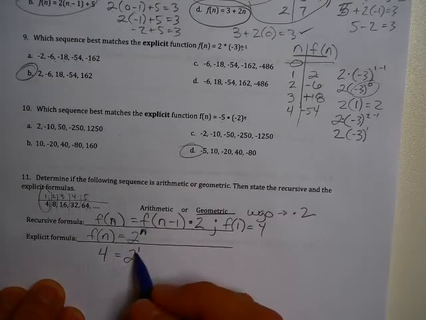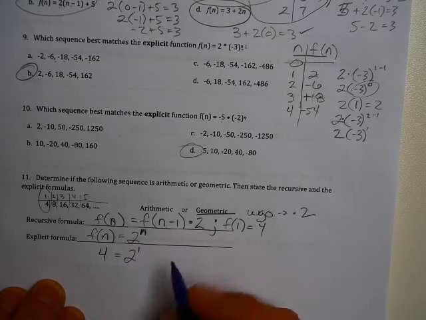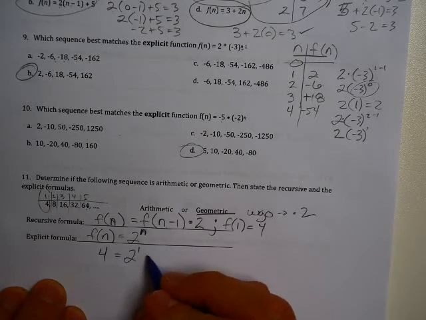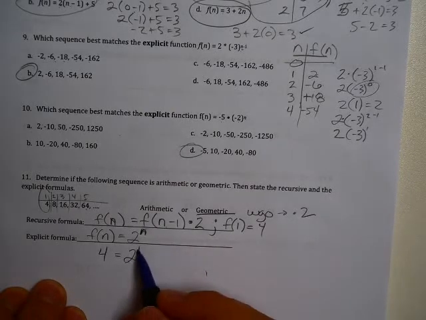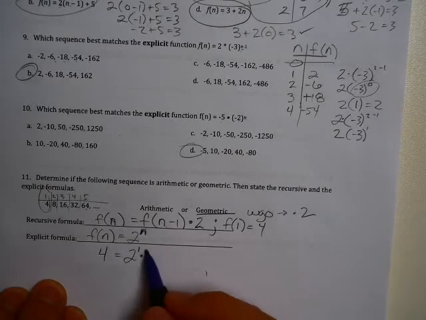Does 2 to the first power equal 4? No, that equals 2. So what can I do to make that change? Well, I can't add or subtract, not and have it work for the rest of the pattern, so I've got to multiply. So 2 to the first power is 2 times what number would give me 4?